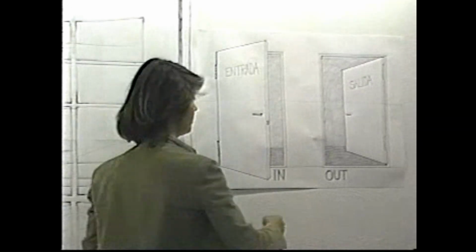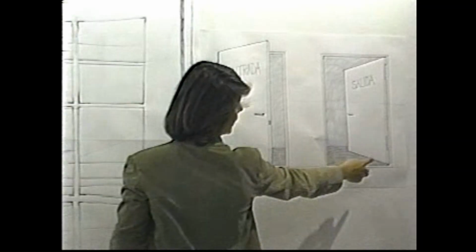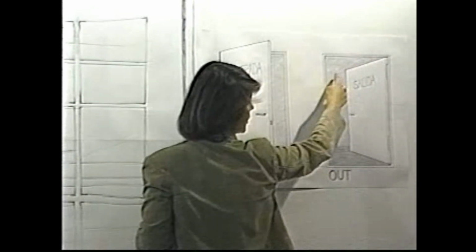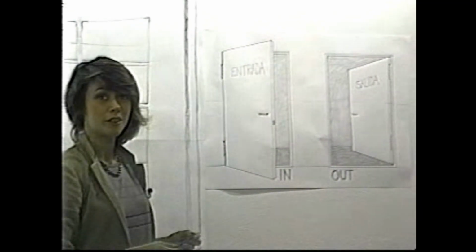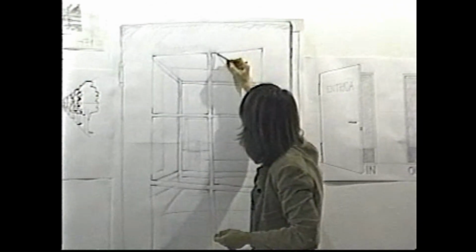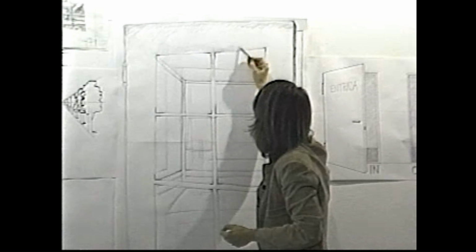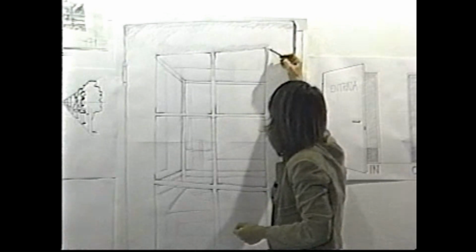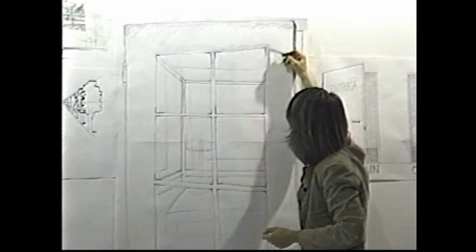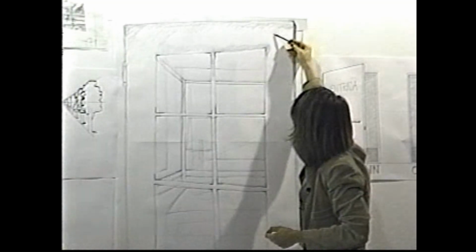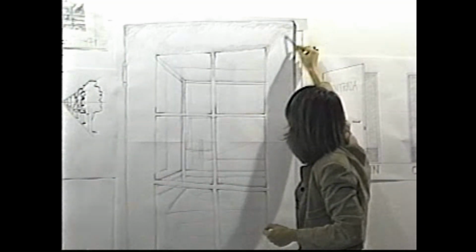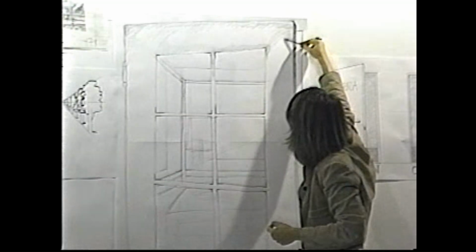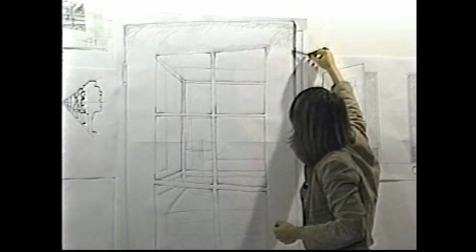When you go out, then you can see that it's converging in the other direction and that the line farther away from you is shorter. You have to make observations of real models and draw real models, so then later when you have in your fantasy a subject you want to draw, you know how to draw it.